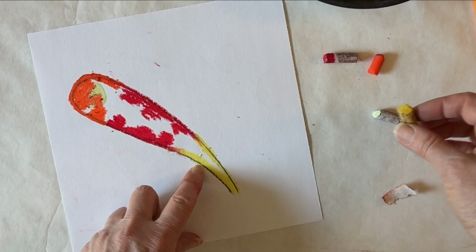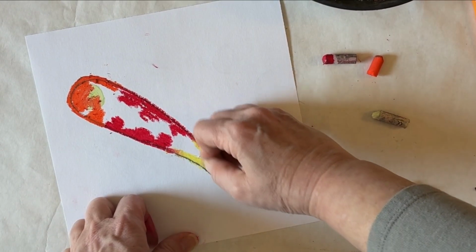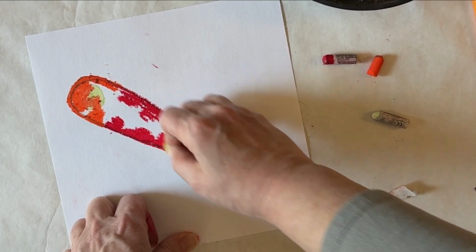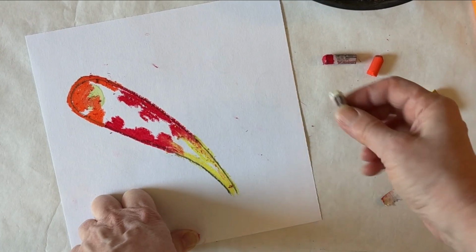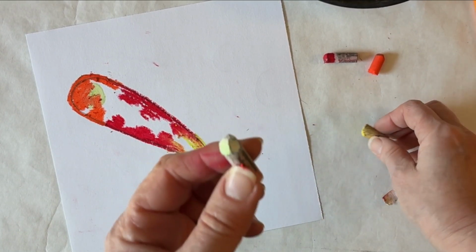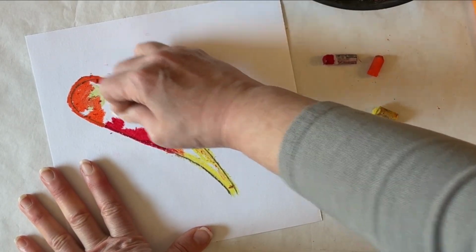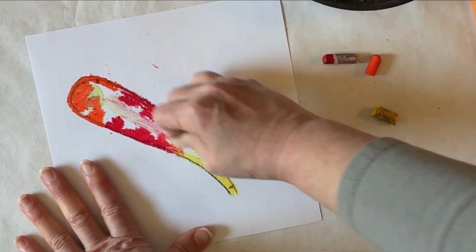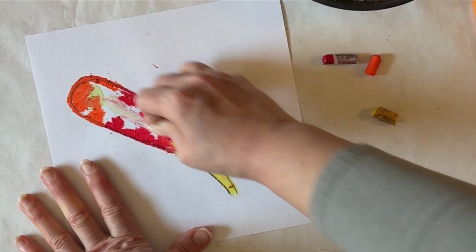I'm going to find that color. That's yellow. I'm going to color up. I'm going to blend up into my red. Now, I want you to go back to the two lighter colors, either yellow or white. And I want you to color the middle of your fish, that looks like the top, with white.